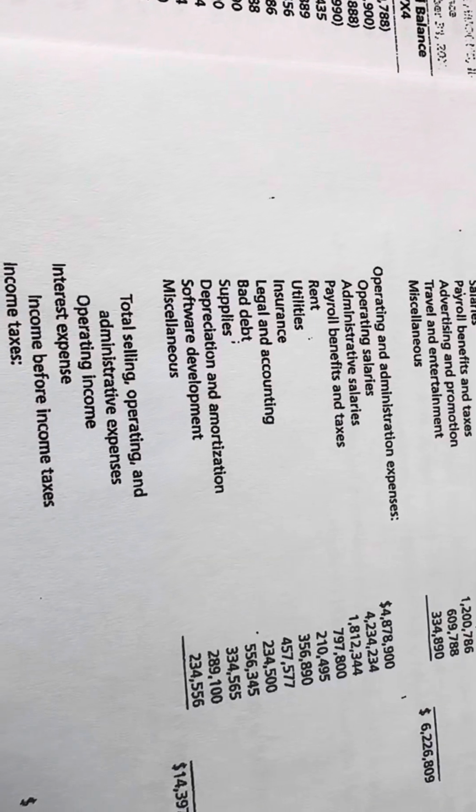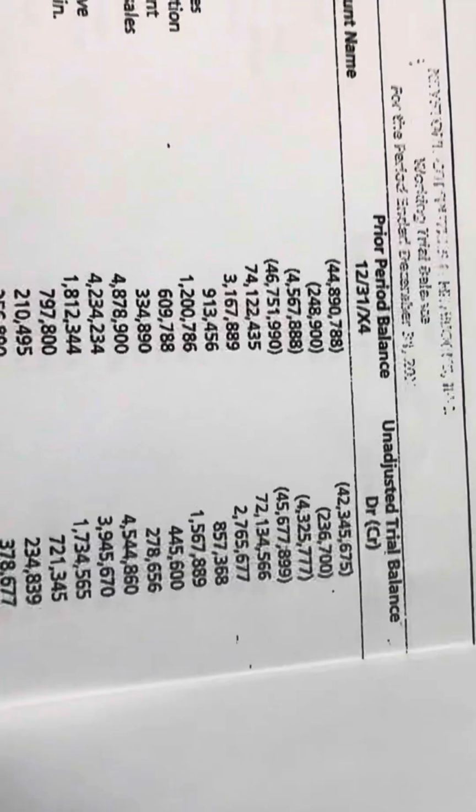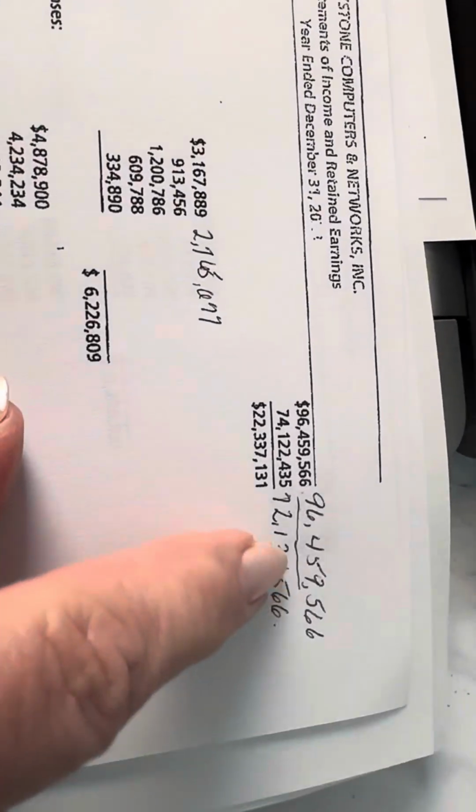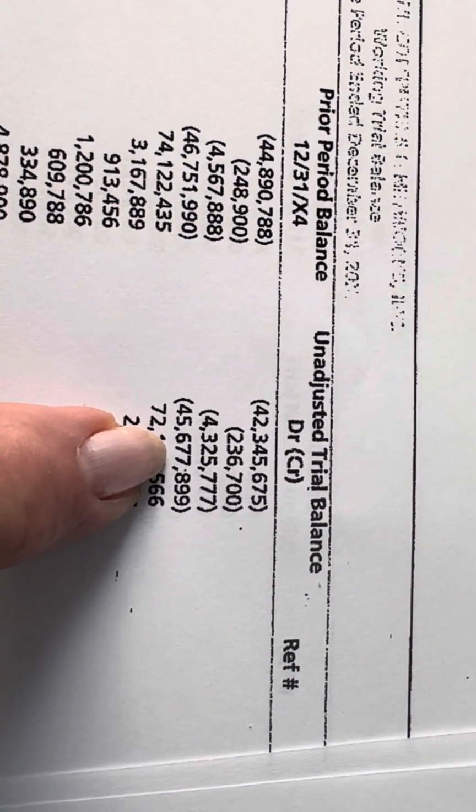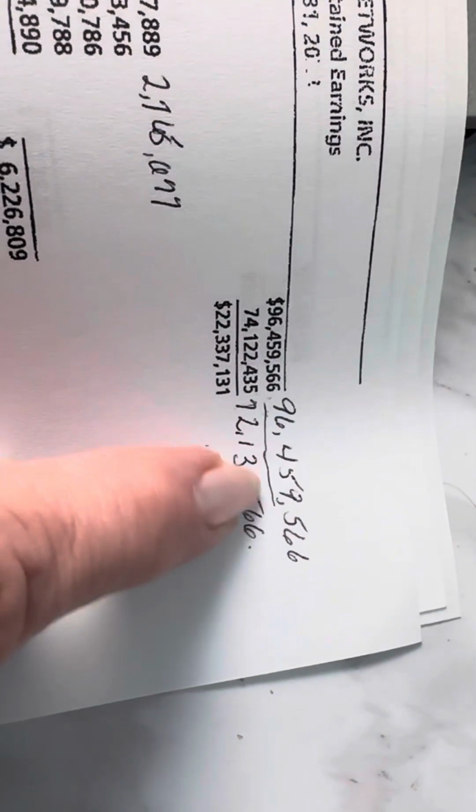So how are we going to get this year's? Well, what you need to do here is start with the income statement. You need to take the second column that you have here. And what I would do, I've already started doing it on one of them over here, is draw a line out by the side and put in the numbers for this year. For instance, if you add up all four of the numbers in parentheses, it's going to come up to be 96,459,566.